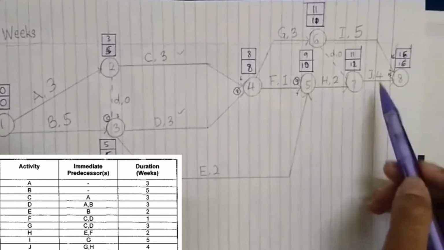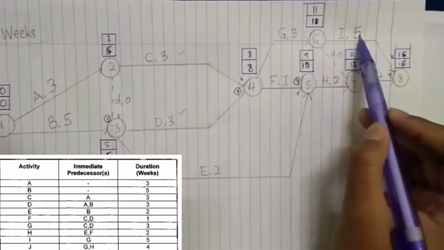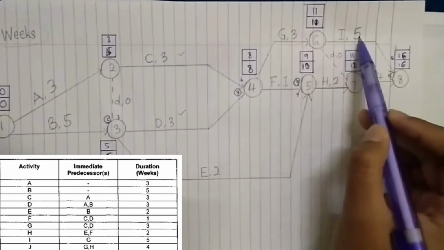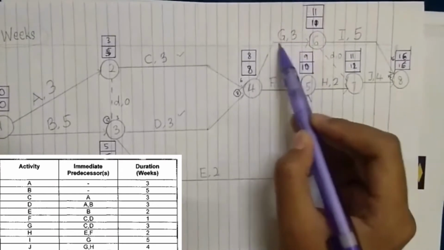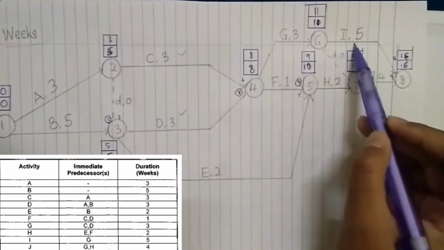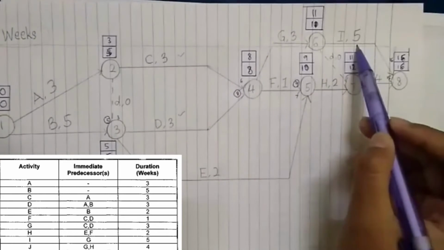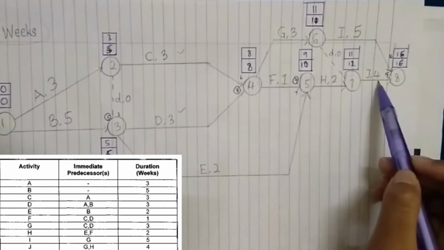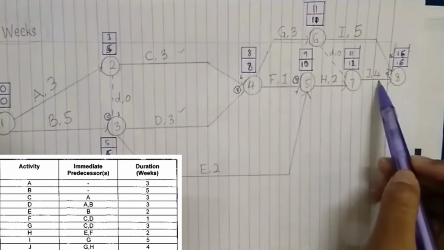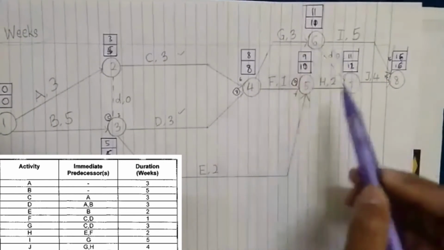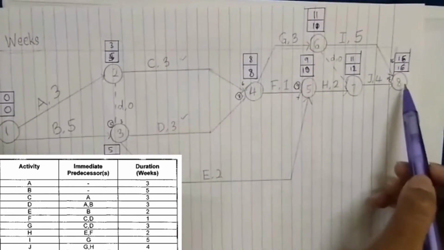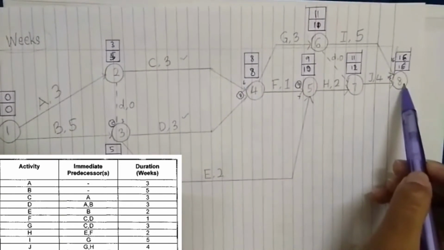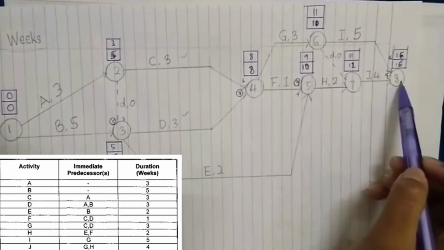And then for I, it came from the predecessor of G, which is here, with the duration of 5 weeks. And then J, the last one, came from the predecessor of G and H, so number 8, with the duration of 4 weeks.